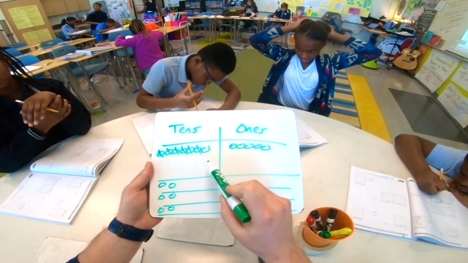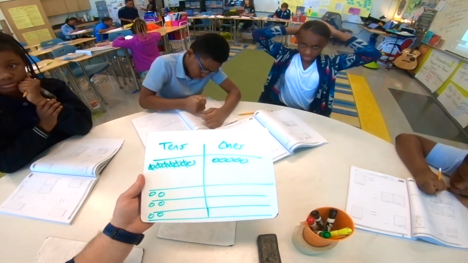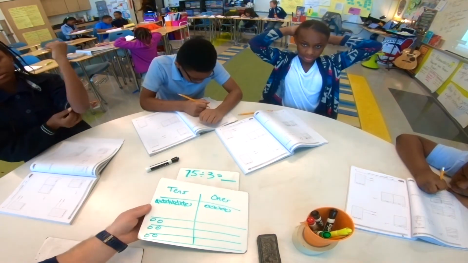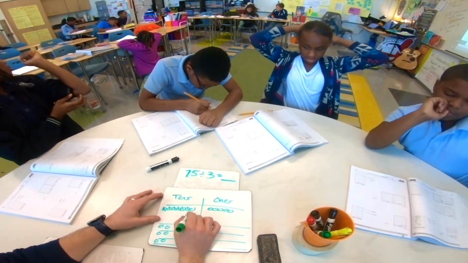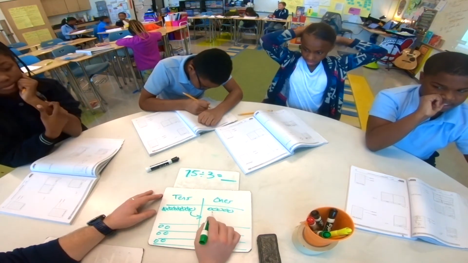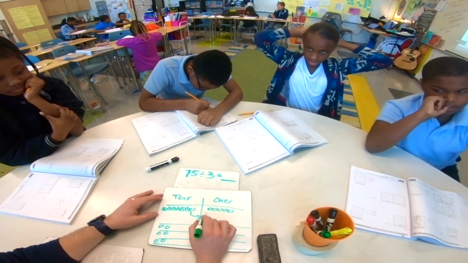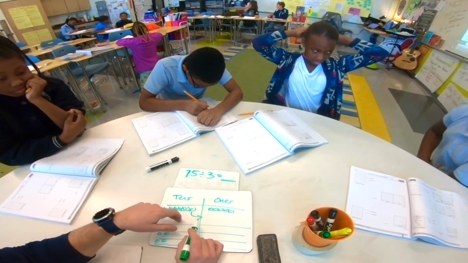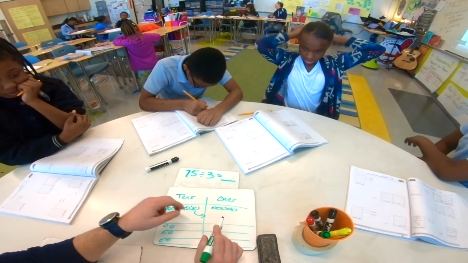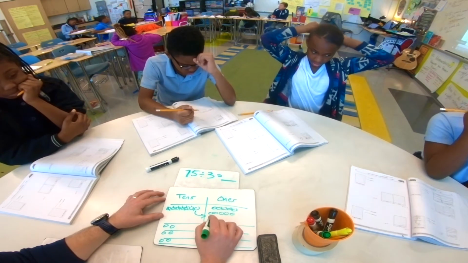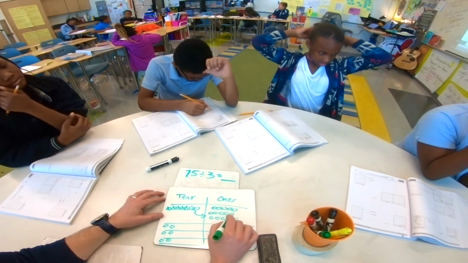Now we got to turn this group of 10s into what? 10 ones. Thank you for clarifying that. All right, so we're going to move this over here because we can't have a remainder that's 10. So we'll split this up. We'll say this one dot that represents one group of 10 actually represents 10 ones. 1, 2, 3, 4, 5, 6, 7, 8, 9, 10.